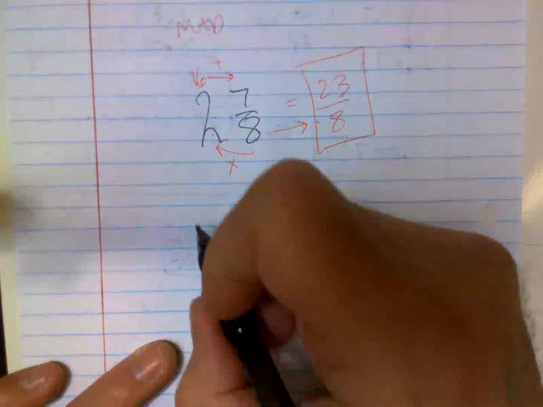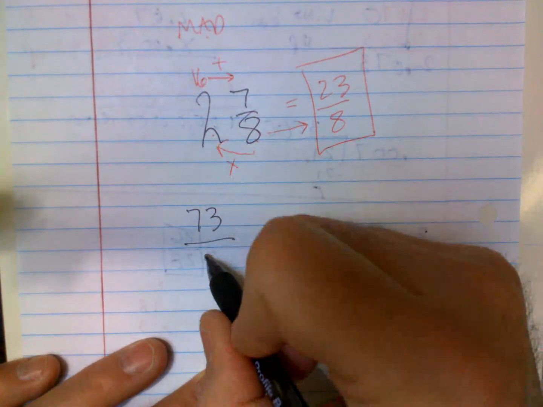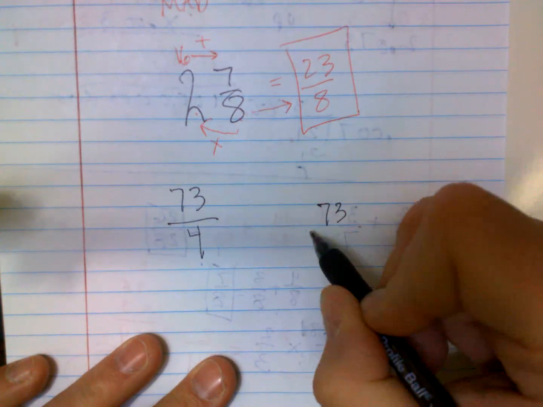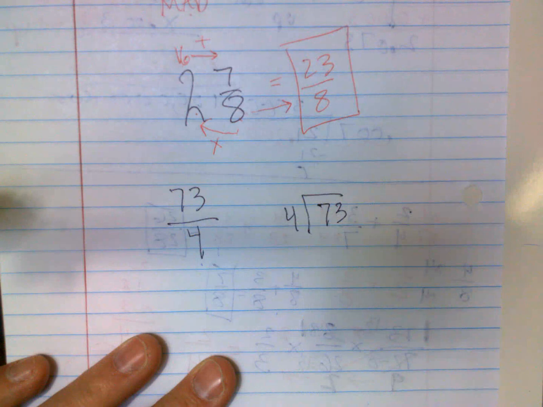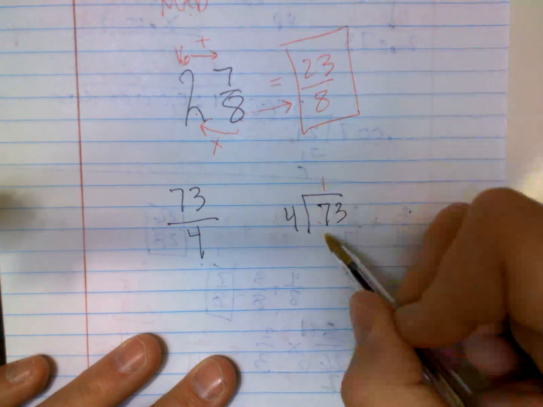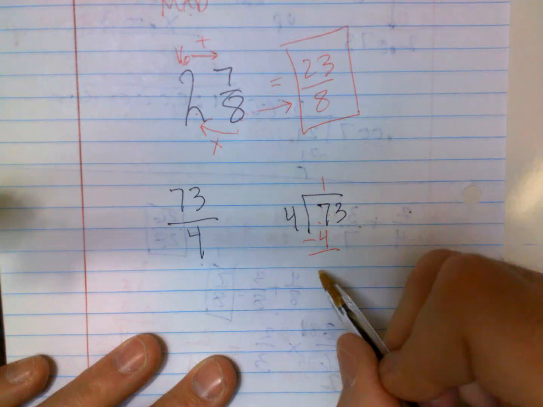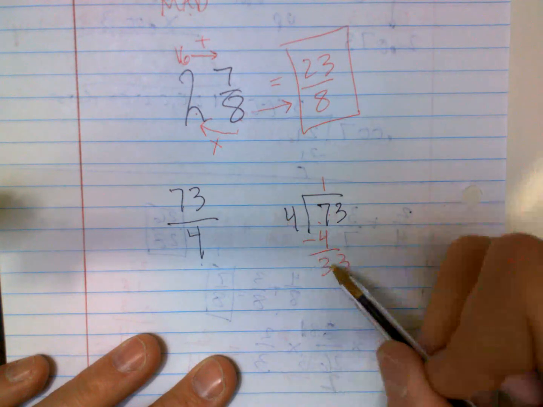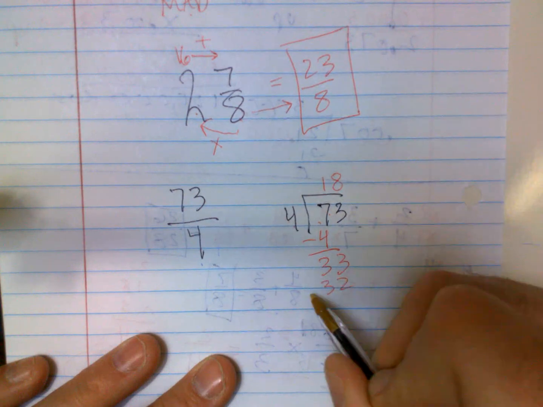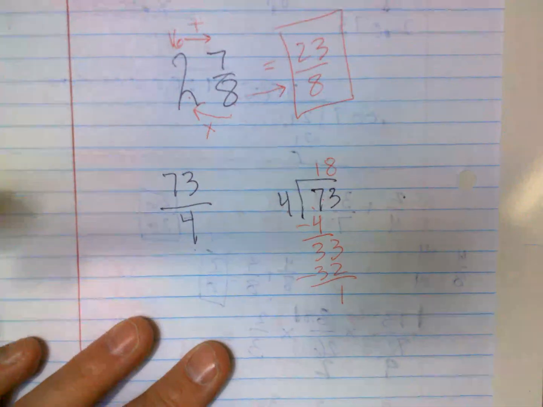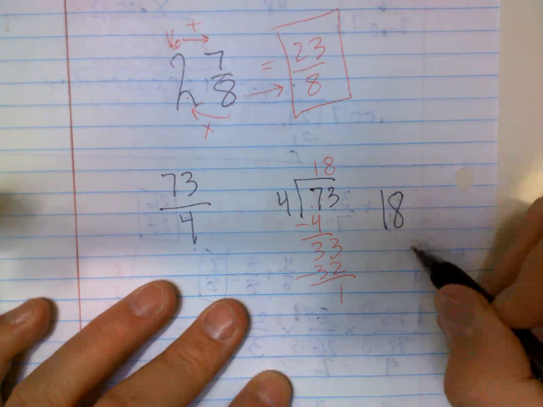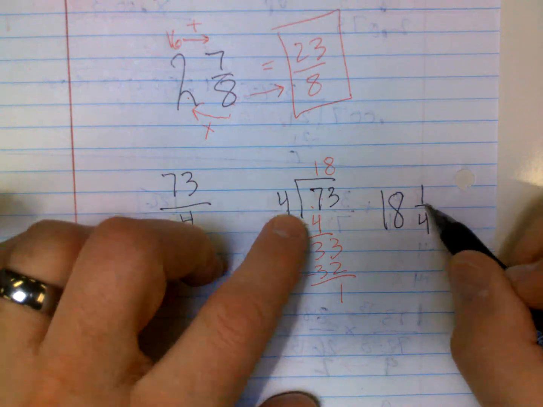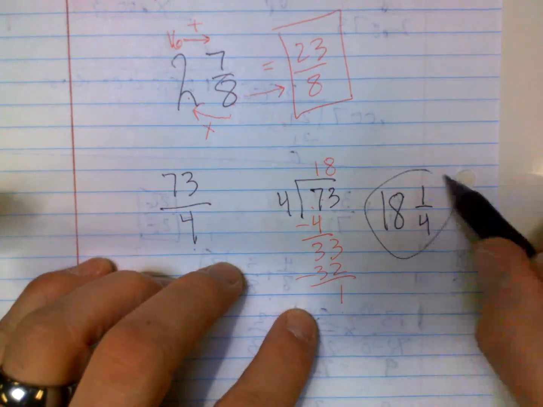How do you change it back if I have 73/4? All you do is you say, how many times does 4 go into 73? How many whole times? 4 goes in once. 7 minus 4 is 3. Drop the 3. Oh, that's easy. It goes 8 times. 4 goes into that 8 times, which is 32. But I'm going to have a remainder of 1. So it's 18 whole numbers and 1 left over still being divided by 4. Because that means 1 divided by 4. We're not going to go to decimals. That's how you make it a mixed number.